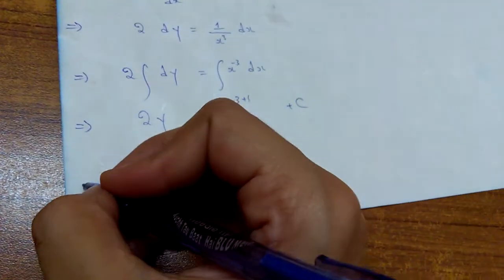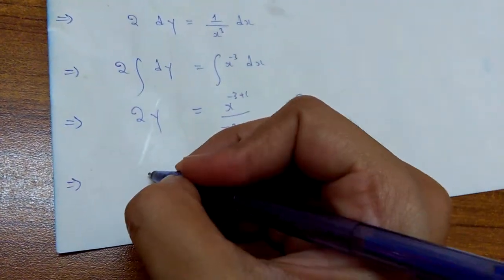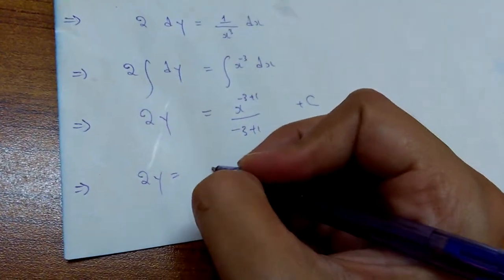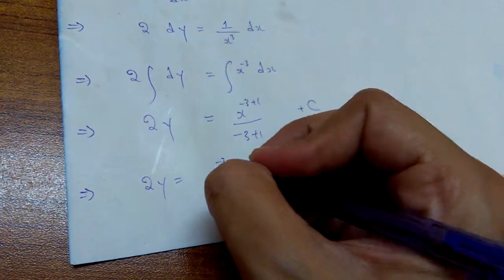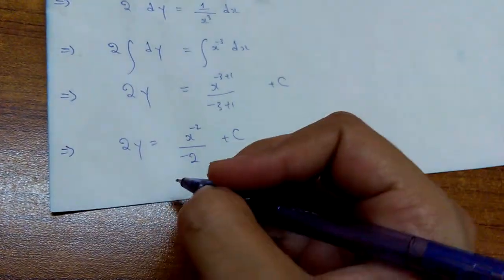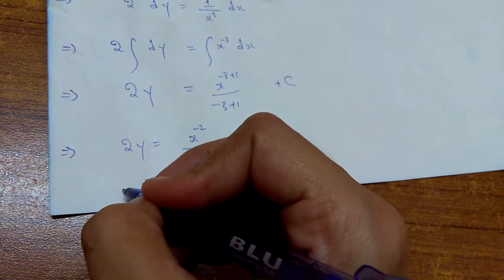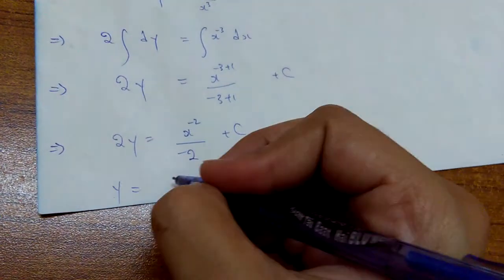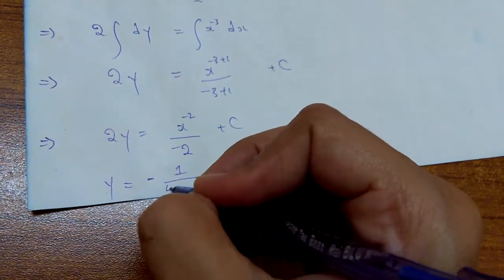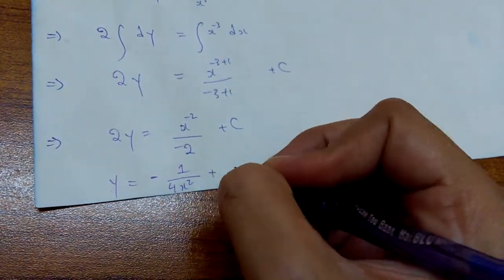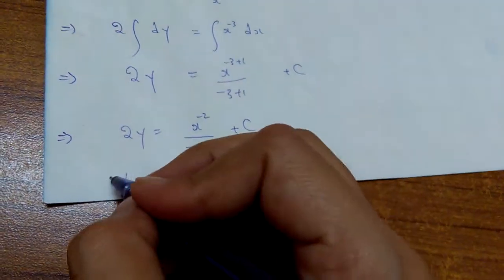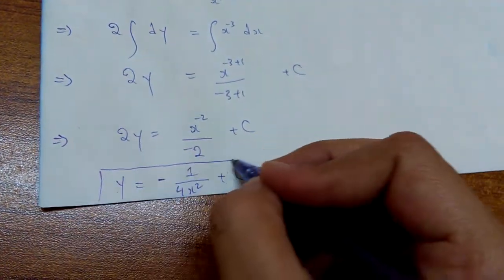All right, so my function y is minus 1 upon 4x squared plus some constant. Okay, y is what? Y is your f of x. So one solution is now here.